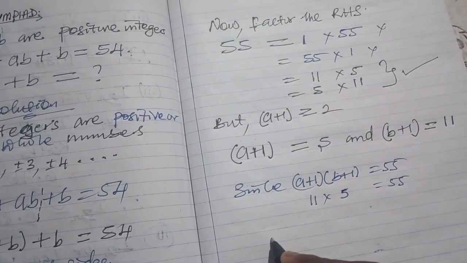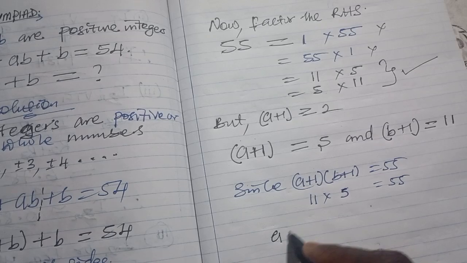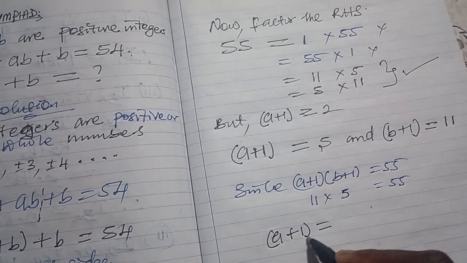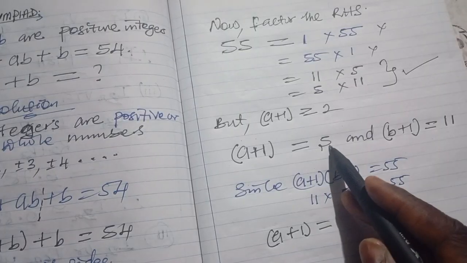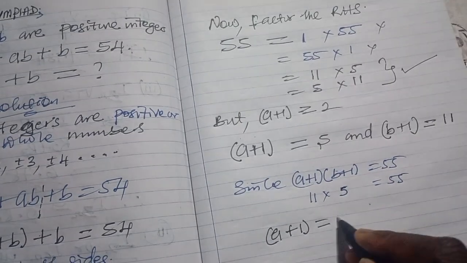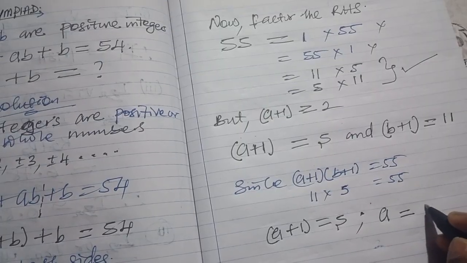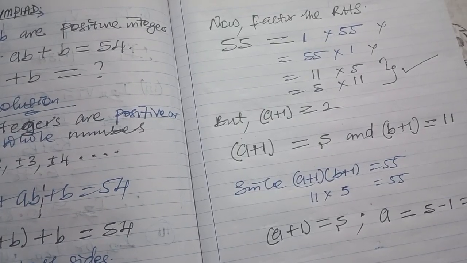Now see what is going on here. From here now, I can say a plus 1 is equal to either 5 or 11. Take 5, so that a will now be equal to 5 minus 1 equals 4.